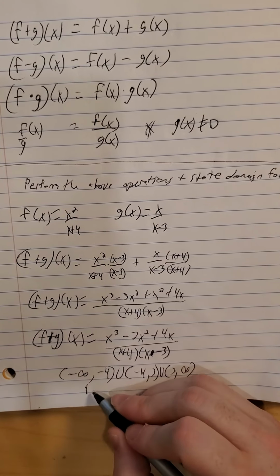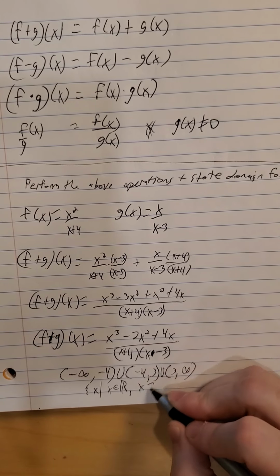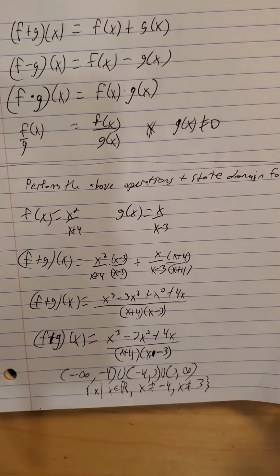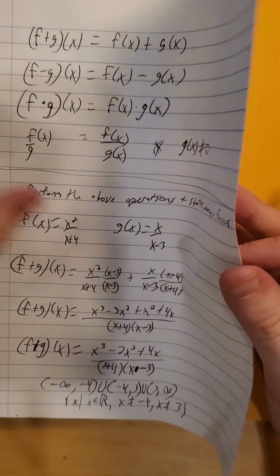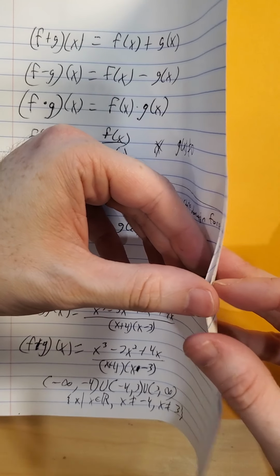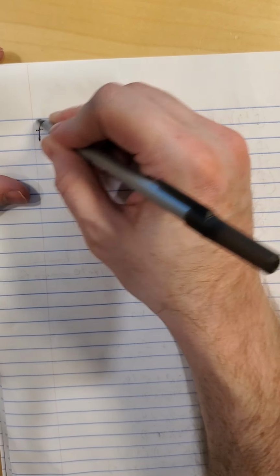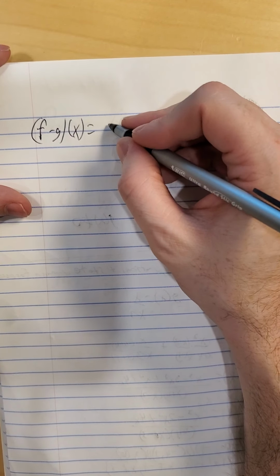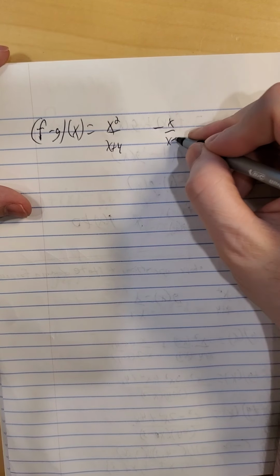Or if you wanted in set builder notation, set of all x such that x is in the set of reals, x is not equal to negative 4, x is not equal to positive 3. All right, so that's our sum. Our difference would look pretty similar. So f minus g of x. So x squared over x plus 4 minus x over x minus 3.